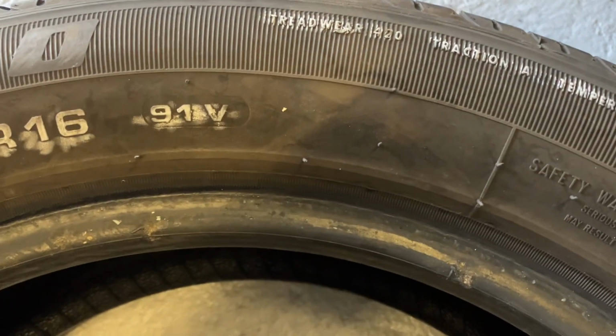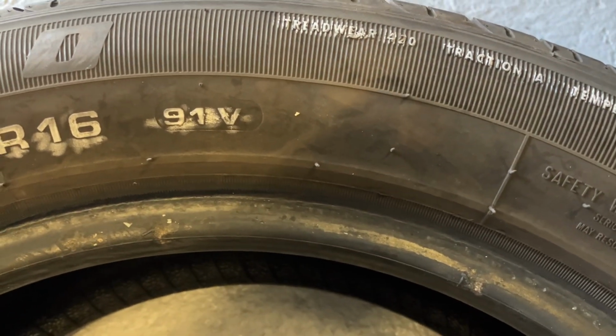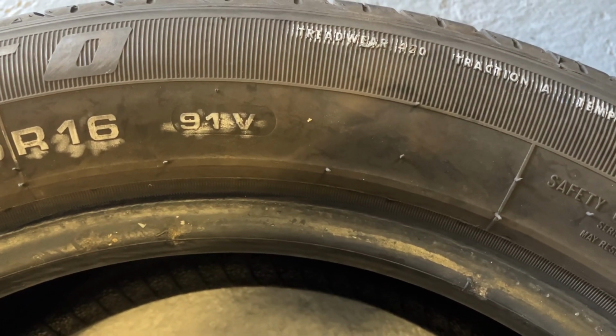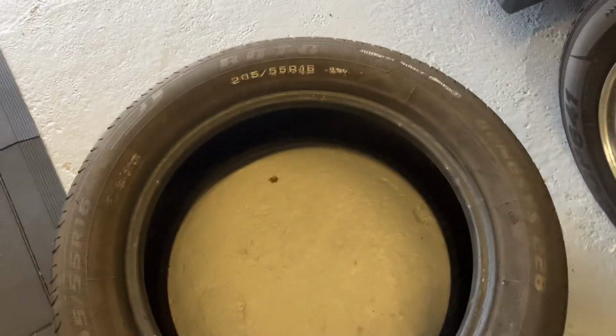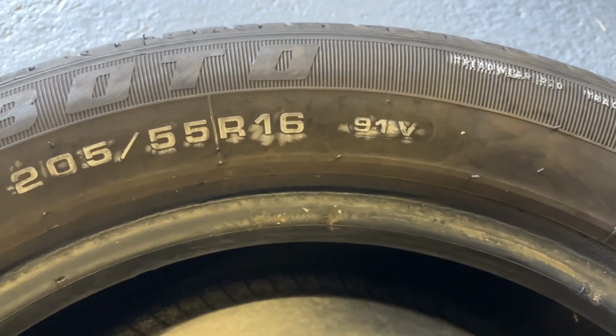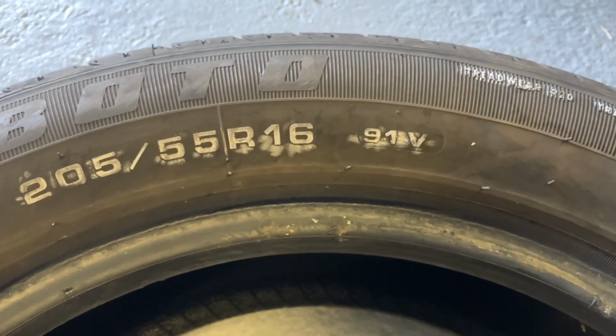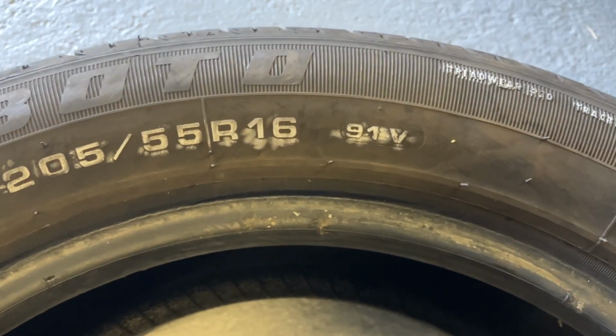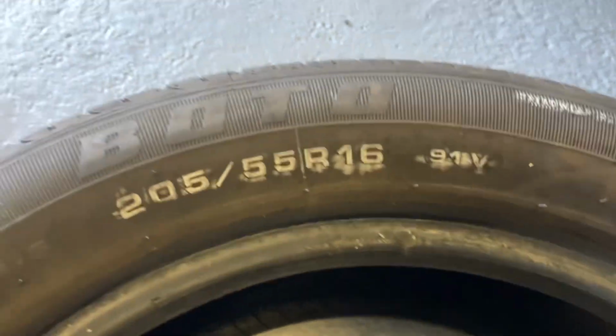And V, the next one, is your speed index. The speed index is how fast this tyre can perform without failing. So V in this case would be 149 miles an hour here in the UK. So this tyre would be structurally unsafe beyond that speed. So bear that in mind when you are buying tyres for your vehicle, that it can take the weight or the load and the speed as well.